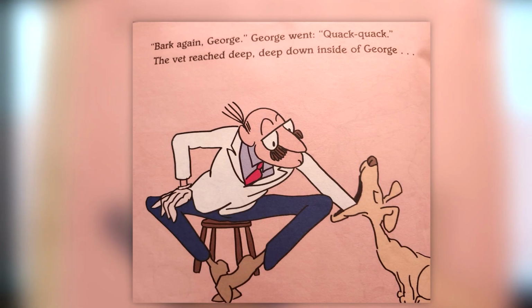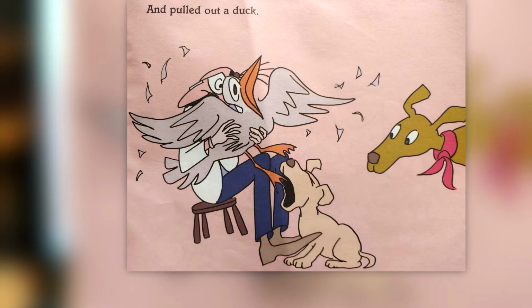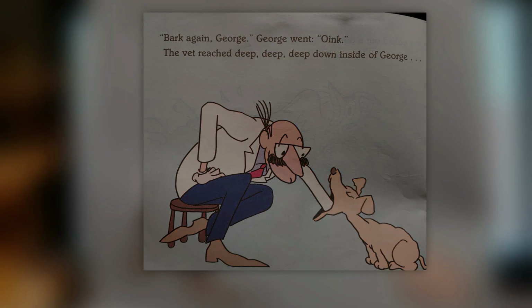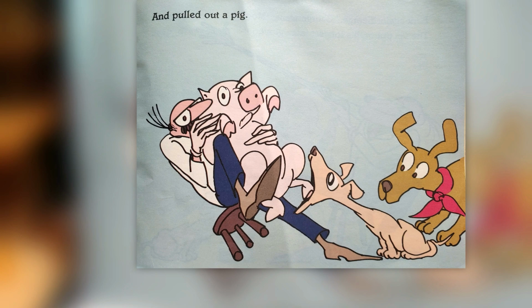"Bark again, George." George went quack, quack. The vet reached deep, deep down inside of George and pulled out a duck. "Bark again, George." George went oink. The vet reached deep, deep, deep down inside of George and pulled out a pig.